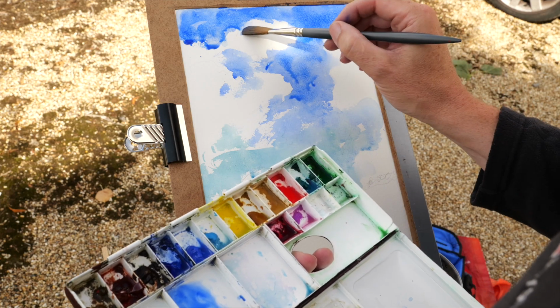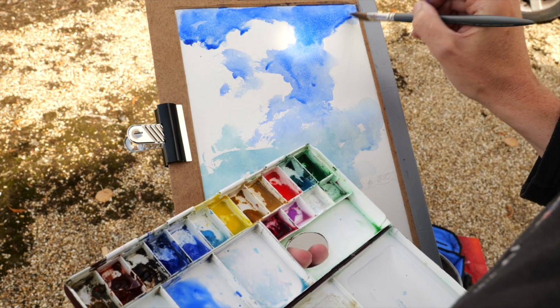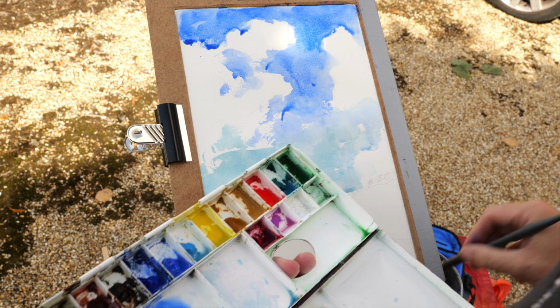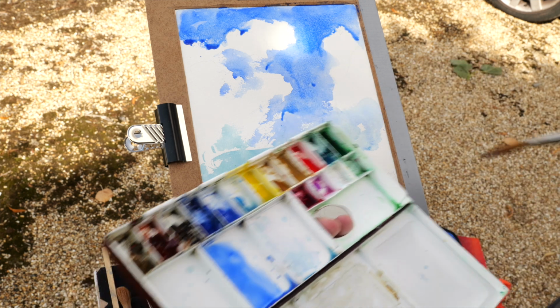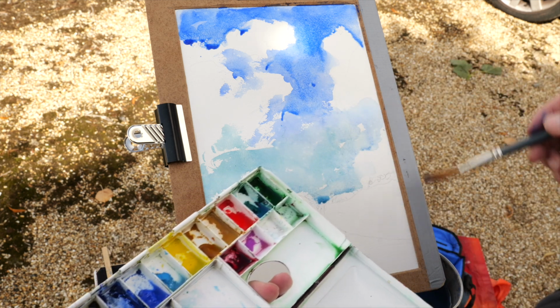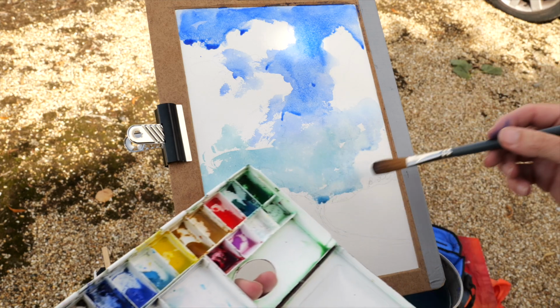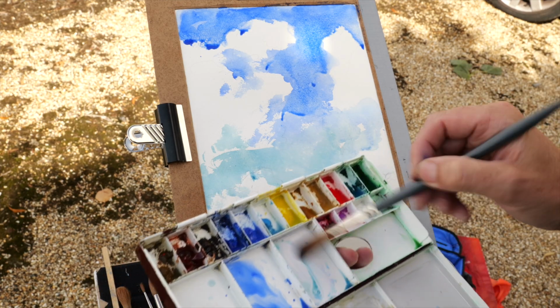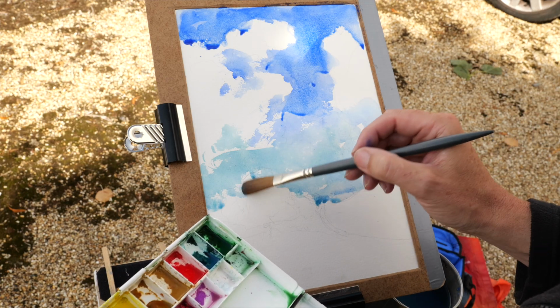Okay, I think that's all right, isn't it? So add a little bit of colour. Okay, right. Hopefully normal services will resume now. Okay, so let's get the Viridian going again for the bottom layers.